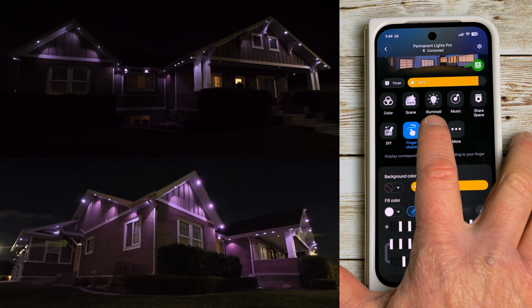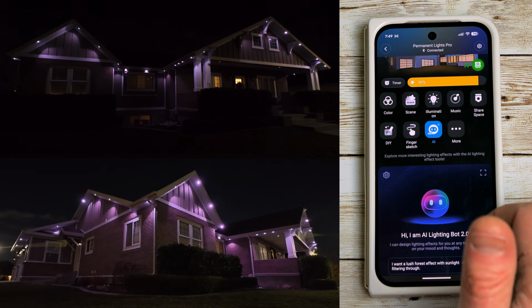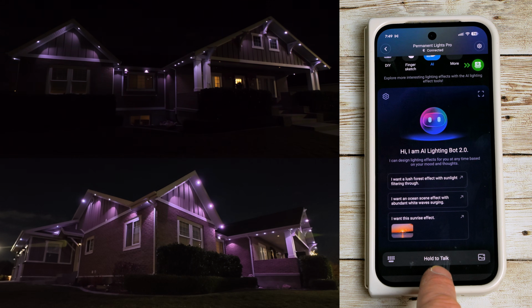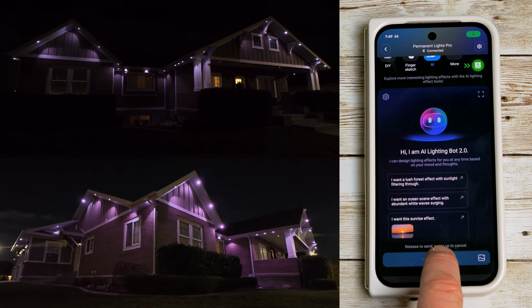Next, we have the AI option. So this is how you can quickly create a custom scene just by using your voice. So we just need to hold and talk and say what kind of scene we want. Santa delivering presents on Christmas Eve.